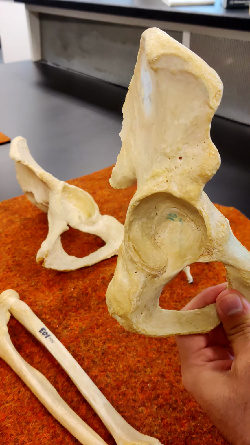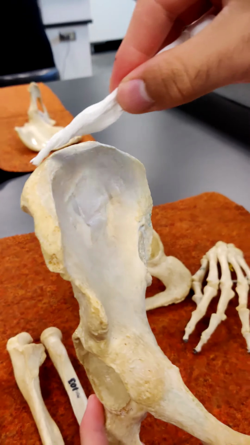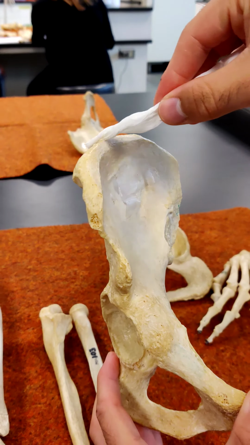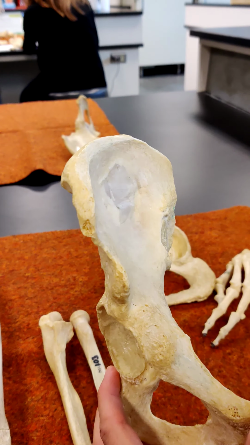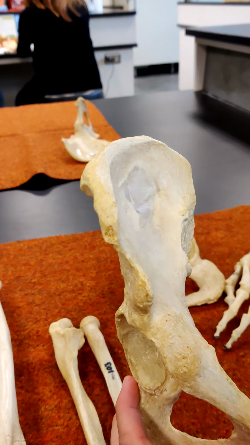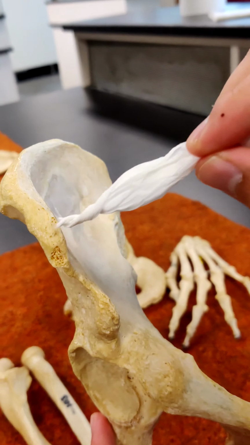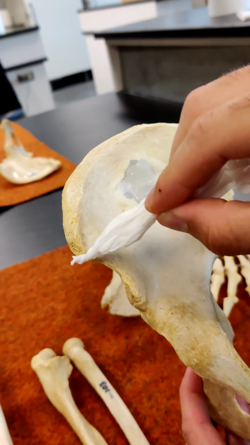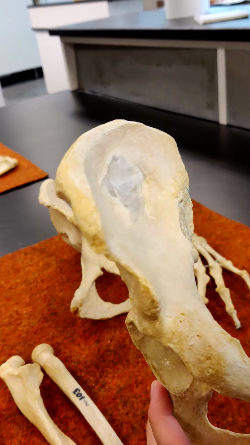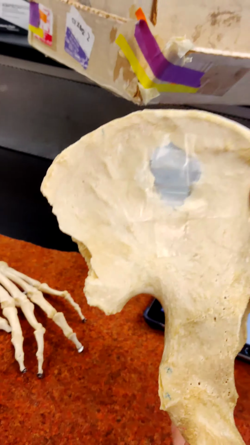On the ilium, the iliac crest is going to be this section right here, the superior margin of the ilium. The anterior superior iliac spine, anterior superior, is right here, this spine right there. Then the posterior superior iliac spine, posterior back, superior up.